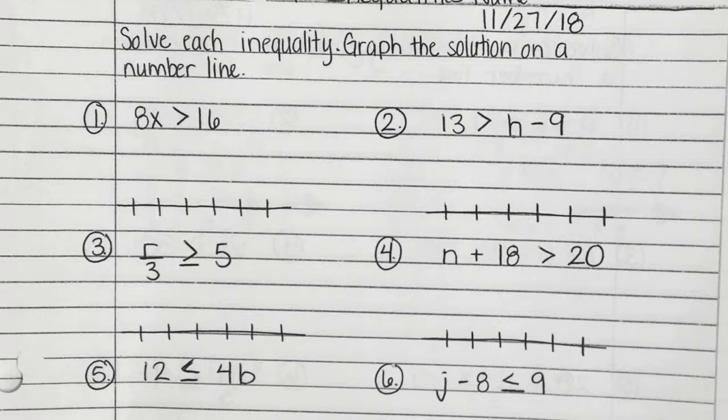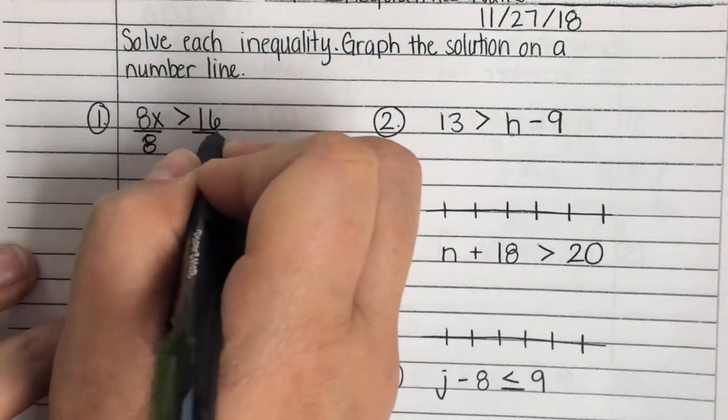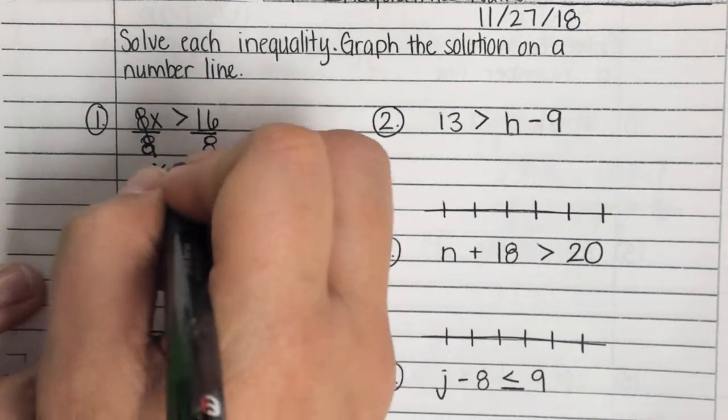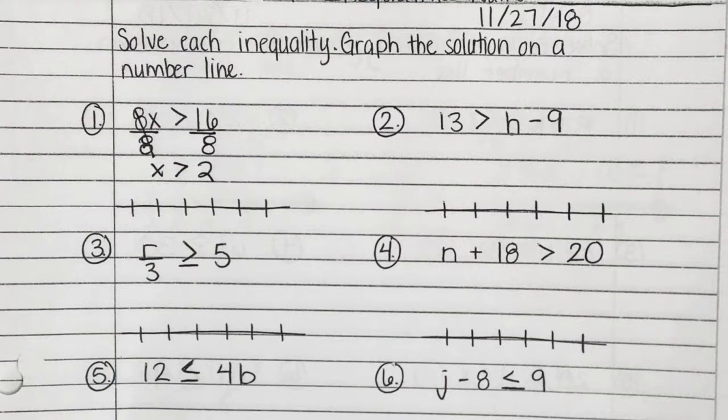So how do I undo a multiplication equation? Division. So what number do I want to get rid of? 8. Remember, it's always the one that's with your variable. So I'm going to divide both sides by 8. Remember, guys, you aced this quiz. This cancels out. X now is greater than 2. You're doing the same exact thing we did with equations. You just now have a different sign. So instead of x equals 2, it's now x is greater than 2.